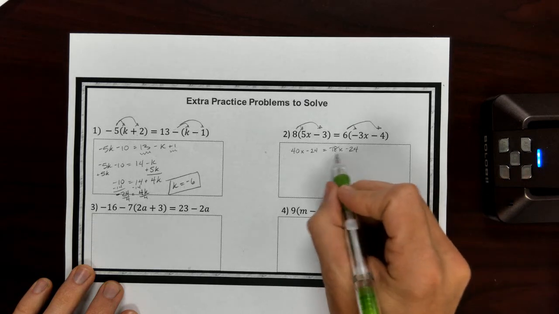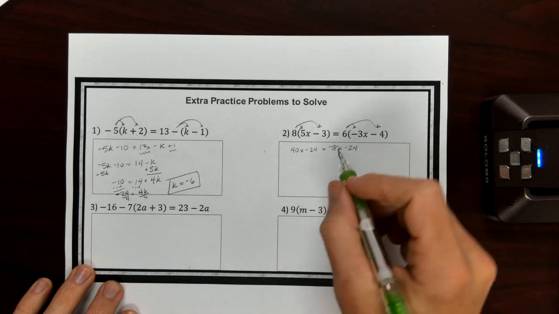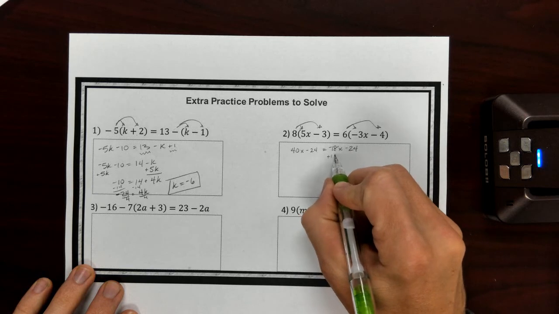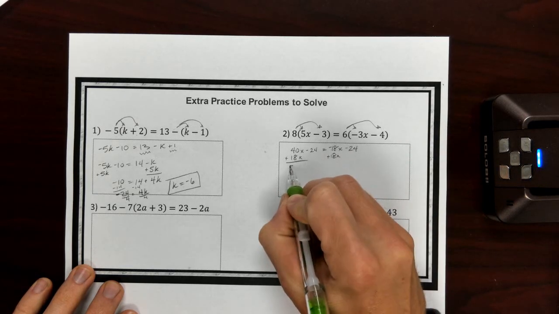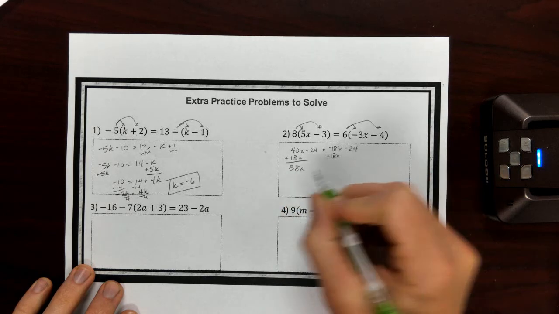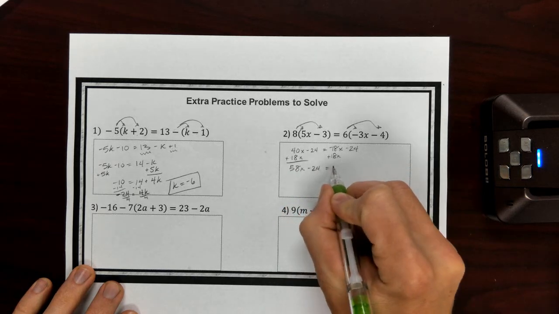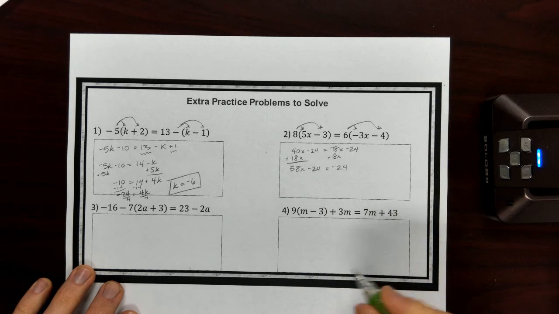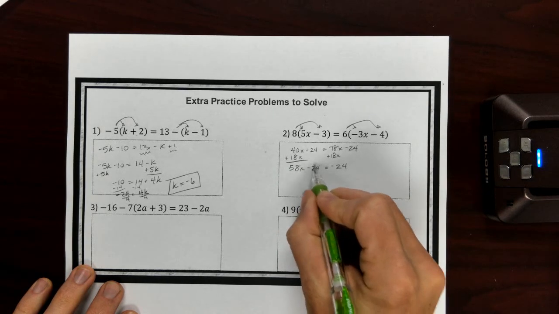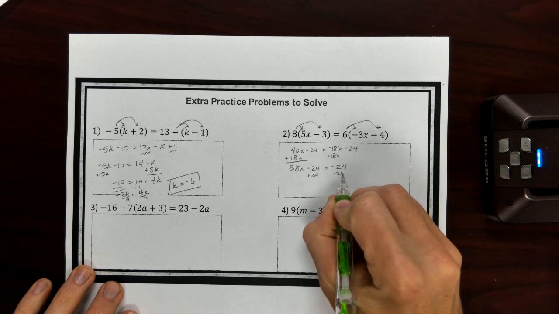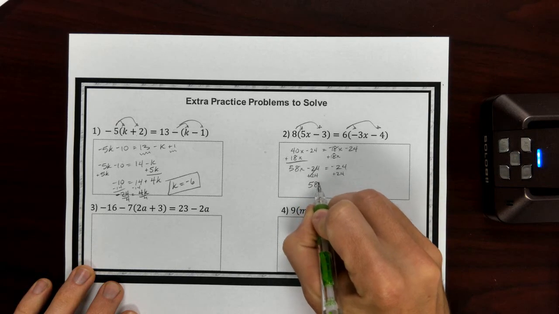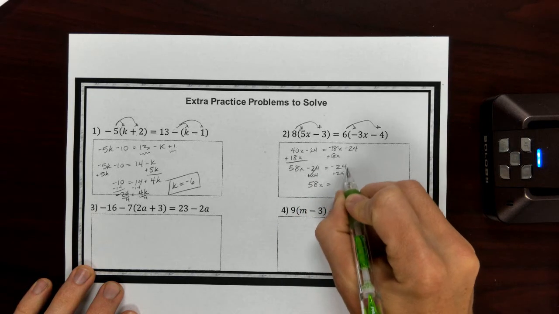Okay, so again, I want to move my variables to the same side of the equal sign. So if it's me, I'm going to move this negative 18x, and I get 58x minus 24 is equal to negative 24. Next step, I want to get the x by itself, so I need to move this minus 24, which would be to add 24 to both sides. That goes away. You have 58x over here. Guess what? That goes away also.